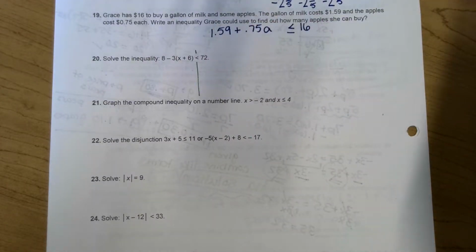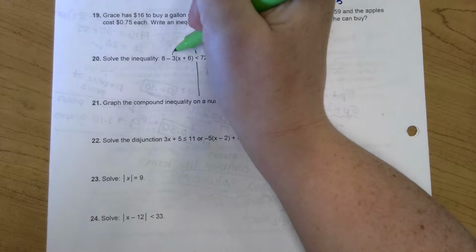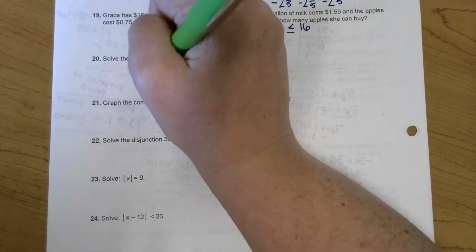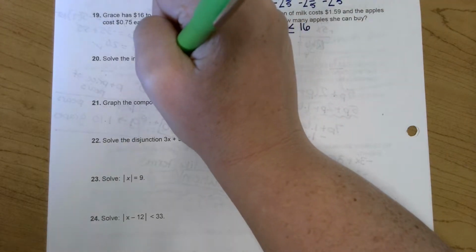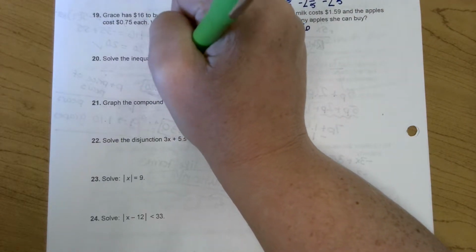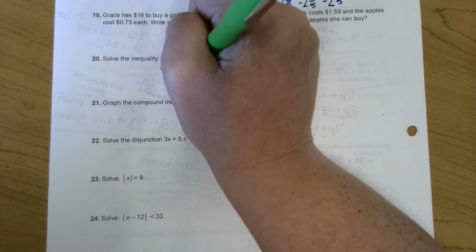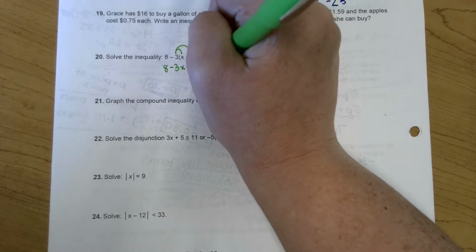So just like in an equation, the first thing I would do is distribute that -3. Just make my life a little bit easier. So I have 8 minus 3x. And then -3 times 6 would be -18. And this is less than or equal to 72.